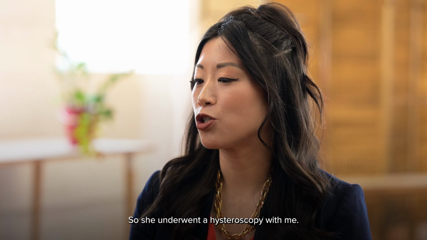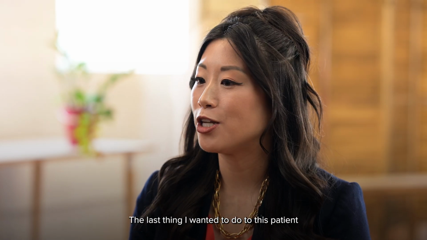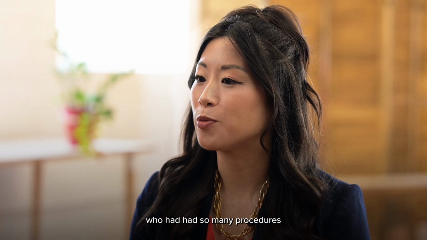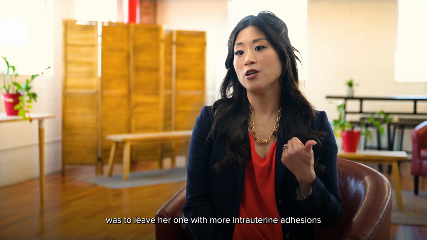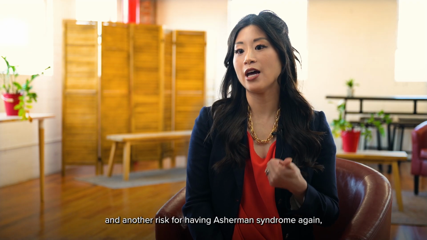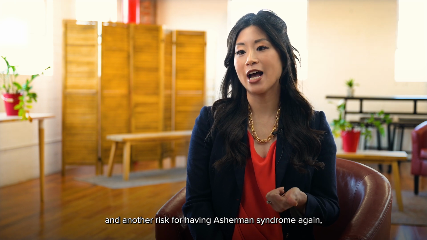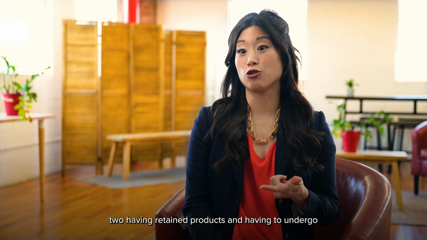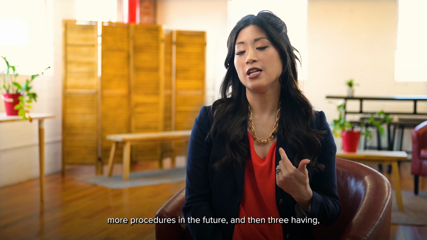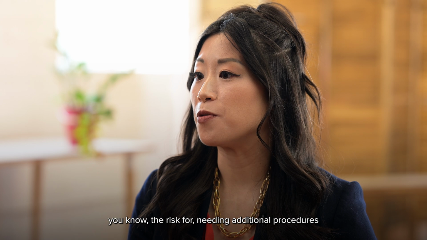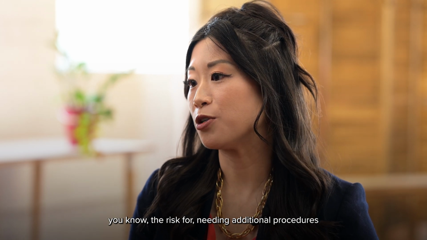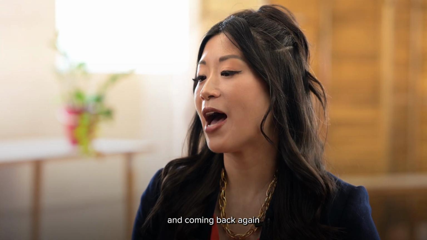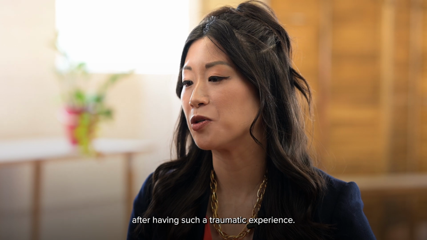So she underwent a hysteroscopy with me. The last thing I wanted to do to this patient who had had so many procedures was to leave her, one, with more intrauterine adhesions and another risk for having Asherman syndrome again. Two, having retained products and having to undergo more procedures in the future. And then three, having the risk for needing additional procedures and coming back again after having such a traumatic experience.